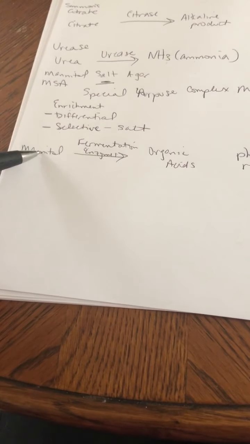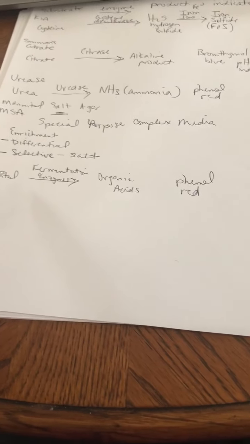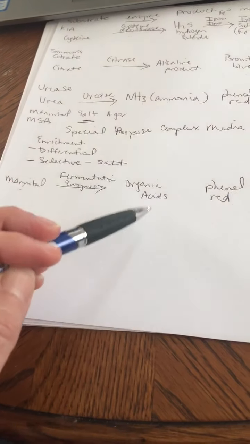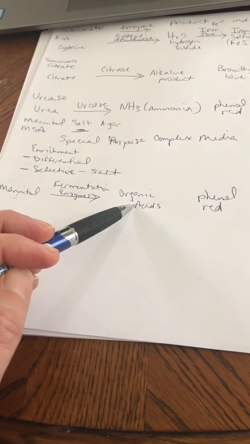So some of your bacteria won't have grown in this media because of the high salt. And then if it did, we would look to see whether it turned it yellow or whether it turned it magenta to see if it can grow, does it ferment this mannitol, and does it create organic acids as a byproduct.